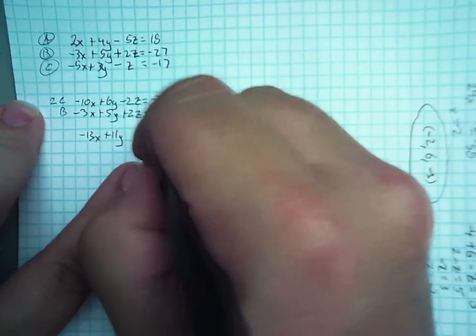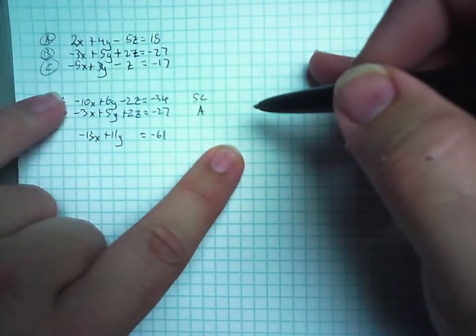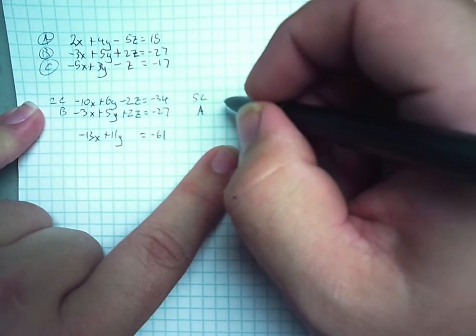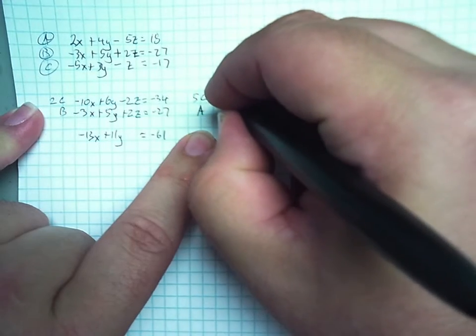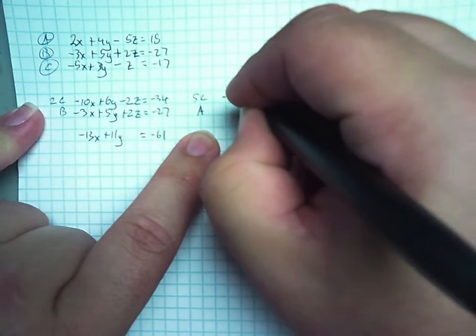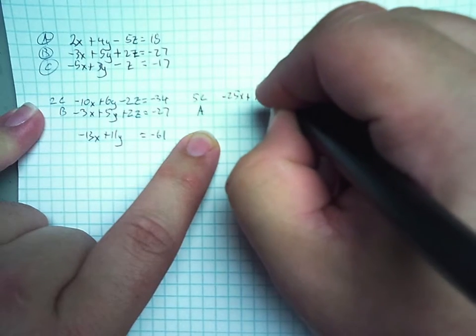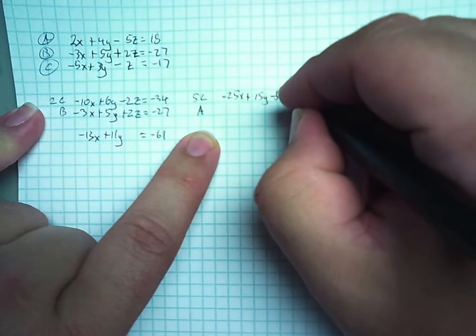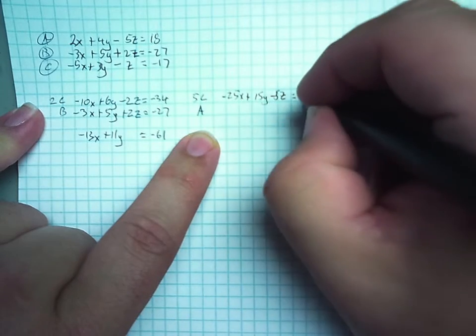Negative 61. Don't like those. They're both prime, which makes it less likely I'll be able to multiply really nicely next step, but we'll find out. So 5c is negative 25x and 15y minus 5z equals 5 times negative 17, which is negative 85.